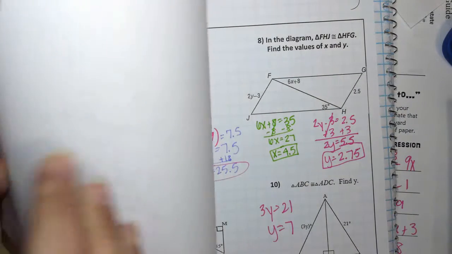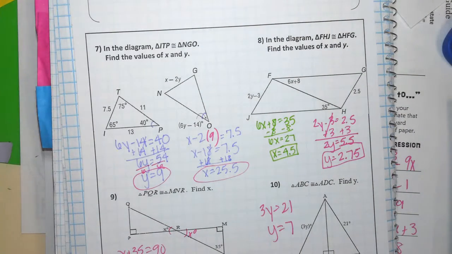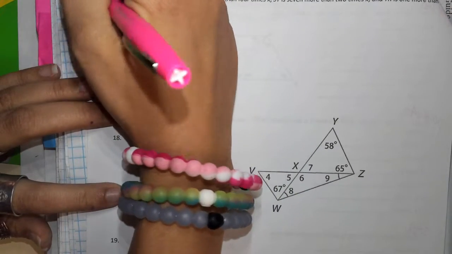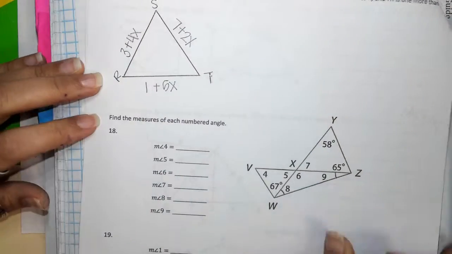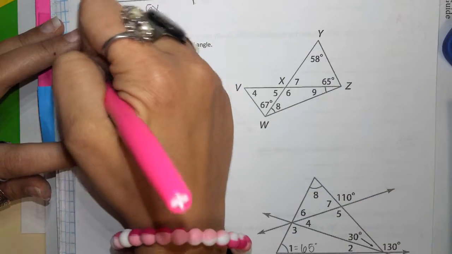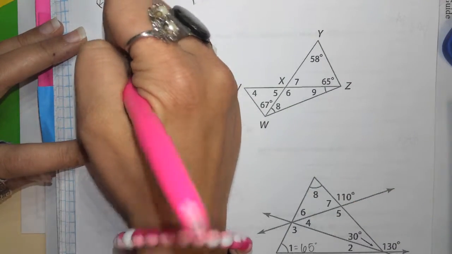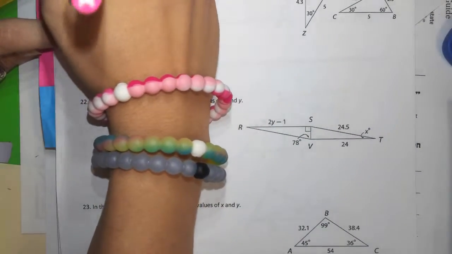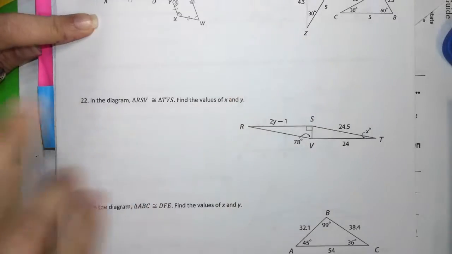Turn it over. We're not done. This is 24B. 18 and 19 are page 25. This is page 26A.